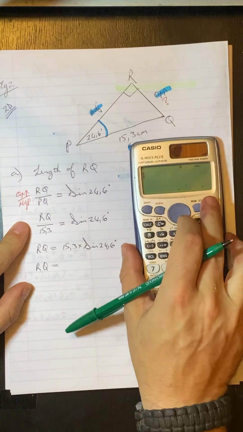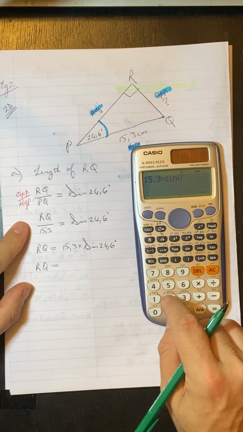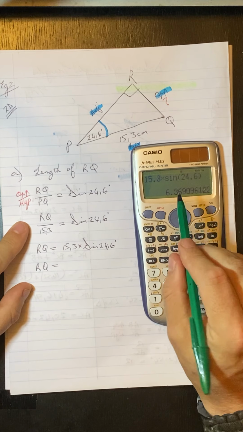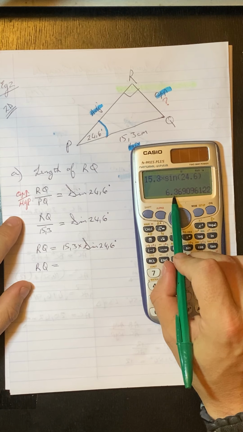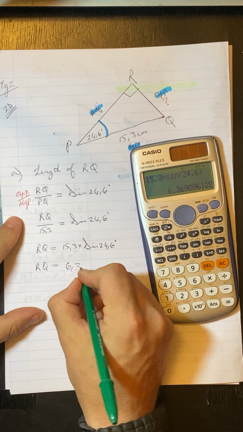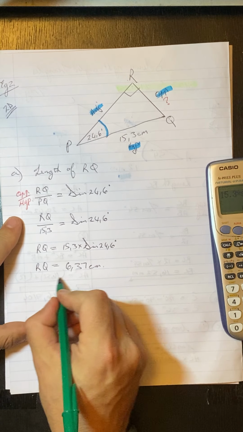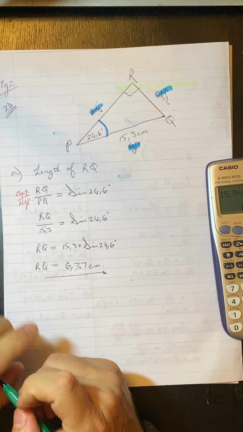Put that on the calculator. 15.3 times sine 24.6. Round that off to 2 decimal places and we get 6.37. Units are centimeters. Okay, not too bad for that one.